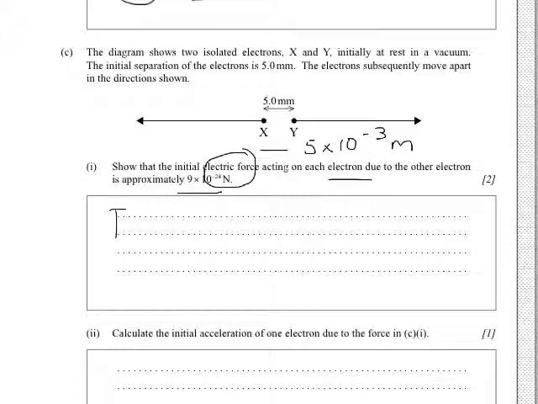Well, for that, we need our Coulomb's law relationship, which is F equals our constant k, Q1 Q2 over r squared, or distance squared. Now k, you can look that up in the data sheet, but that would give us Q, the same electronic charge, it's the charge on an electron, so we're looking at the electronic charge squared.